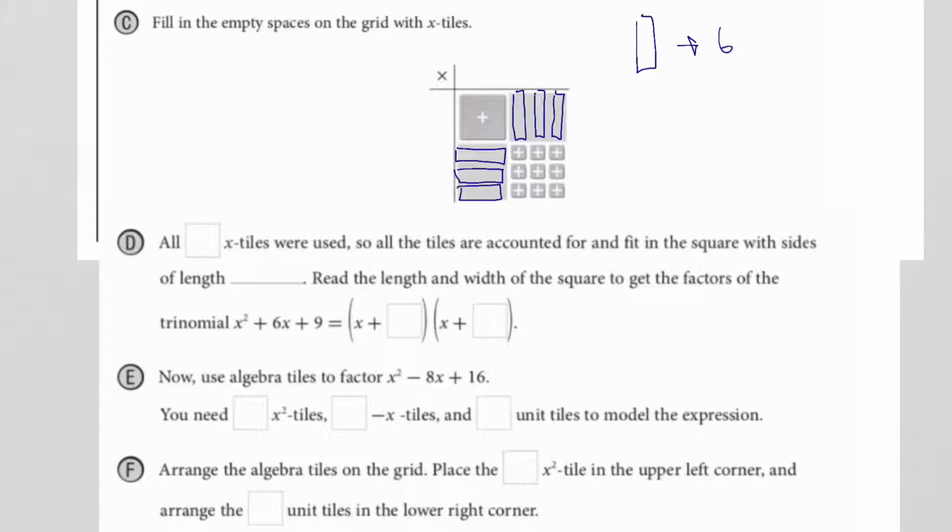And then hopefully you can tell, if you remember multiplying by algebra tiles, something like this on top. And, excuse my terrible art skills, something like that on the side. And what does that even mean, right? This would be x plus 3 and x plus 3.